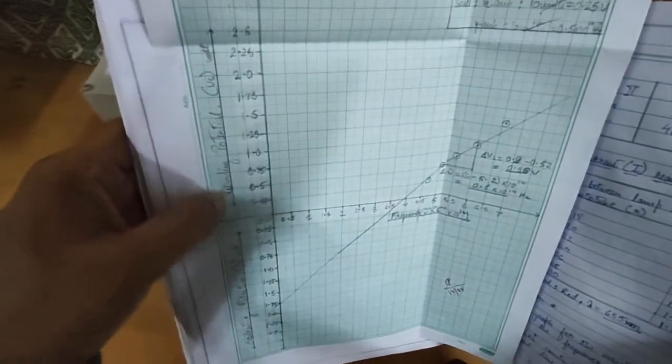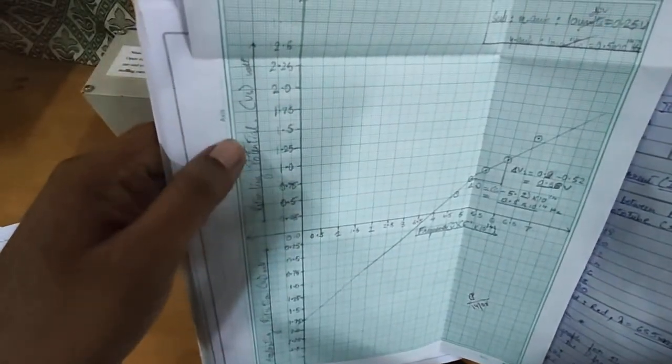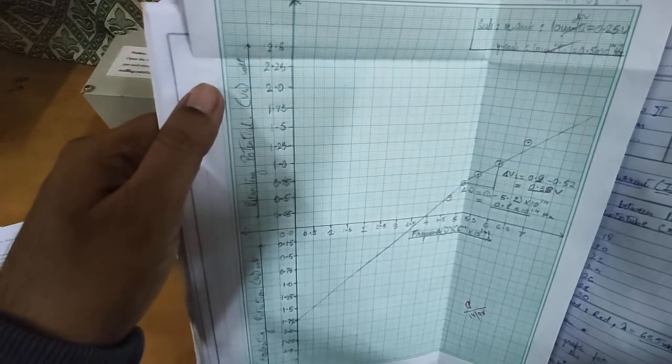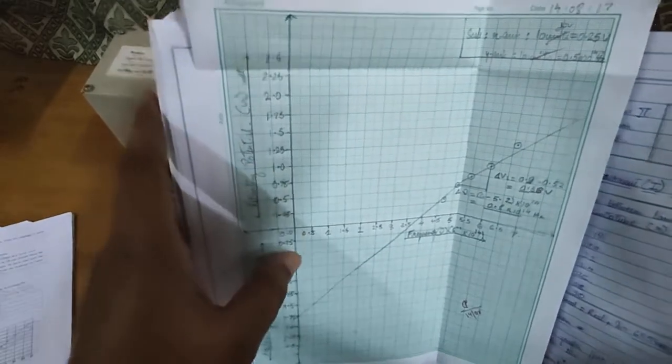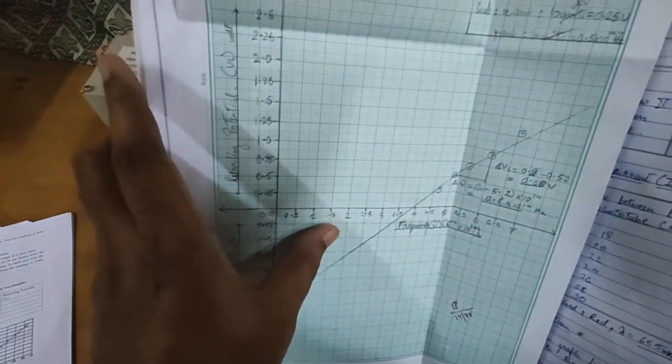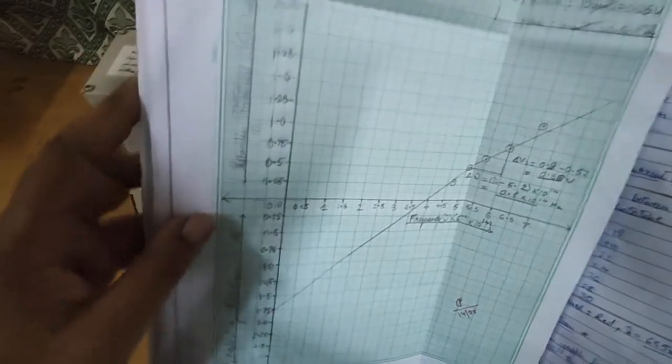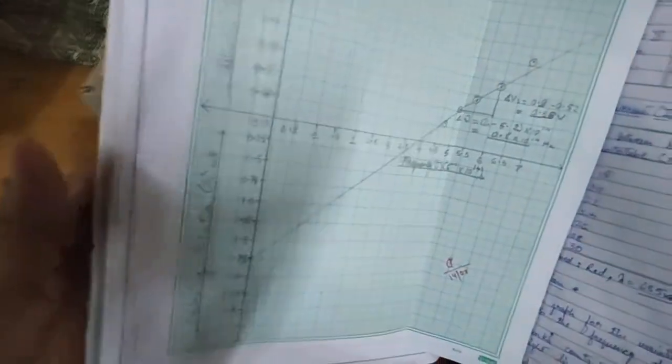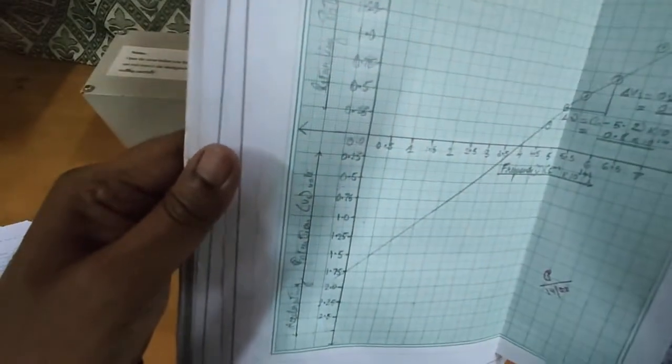The y-axis will be in volt and the x-axis will be in frequency or hertz. Okay, if you follow this for the first table, you will be getting the h value as well as your work function value. And to verify the inverse square law, you need to use your second table.